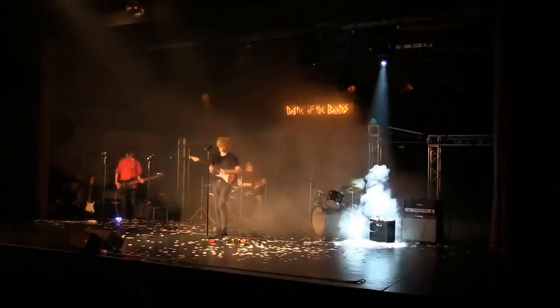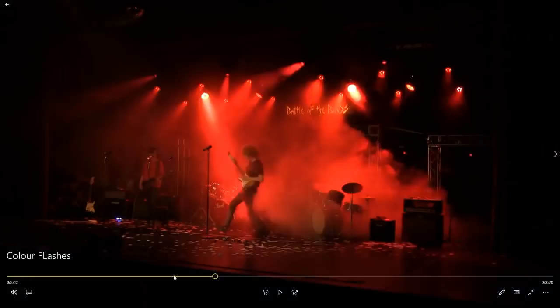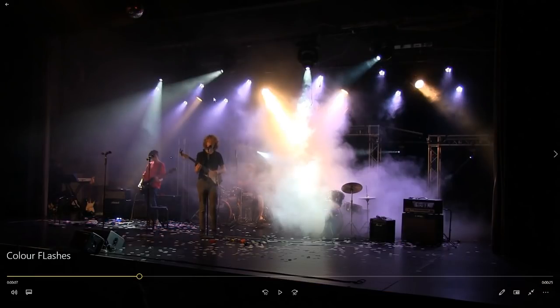And then random strobe. One thing to note is that these VLs don't have a built-in strobe channel because they're tungsten lights, so they literally cannot strobe. What I did is when I hit my strobe button, they turn off.